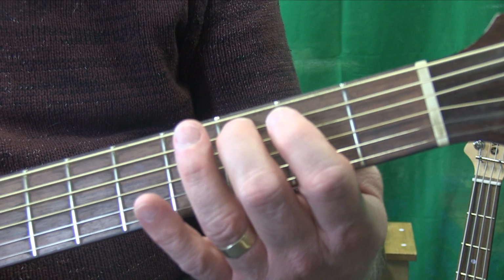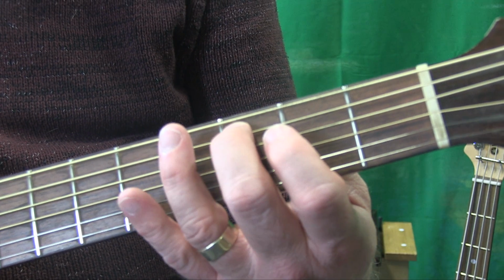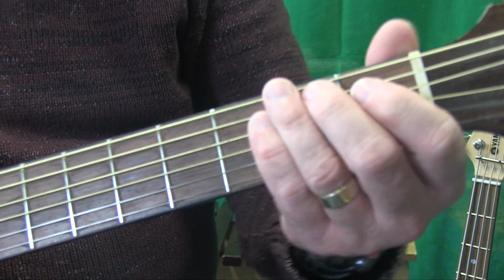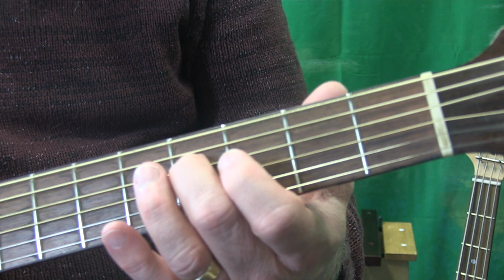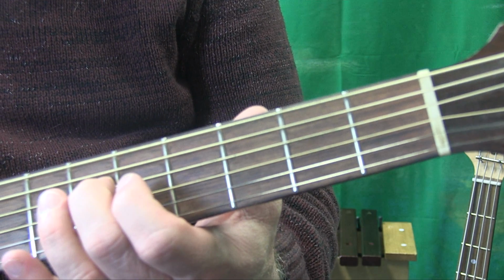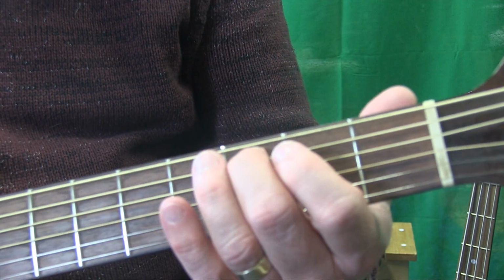Now the whole steps, just like before, we're going to skip a fret. Whole step, whole step, whole step, whole step. Okay?